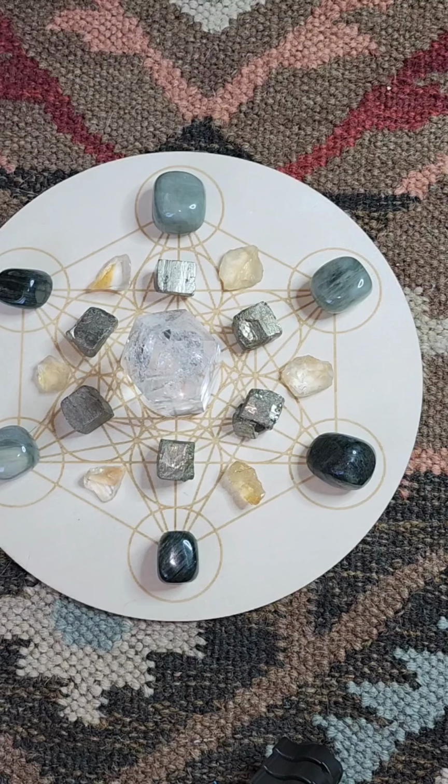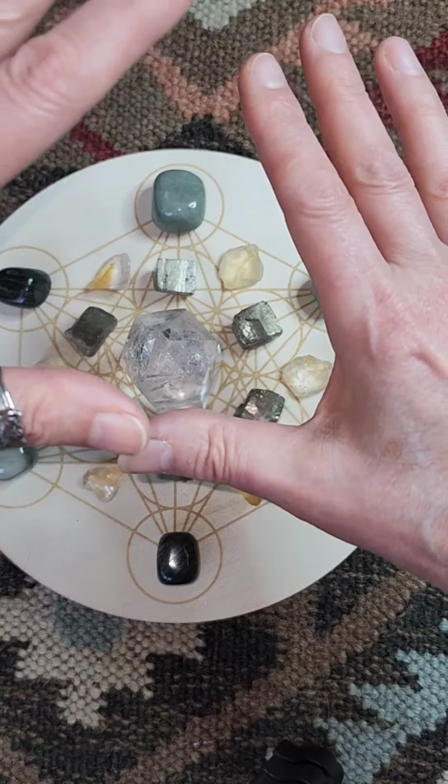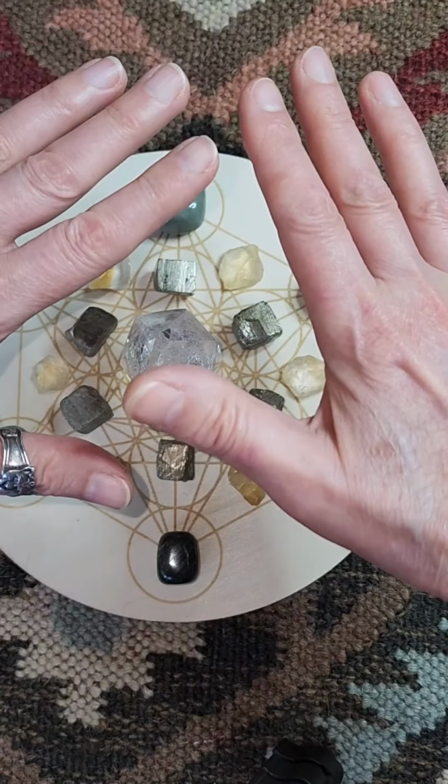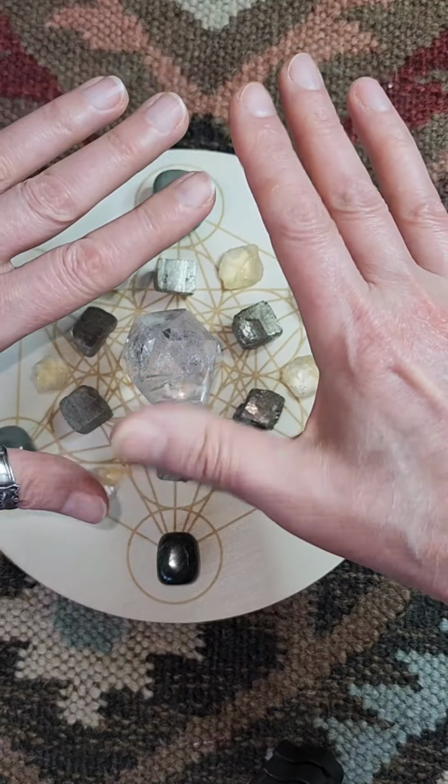We can do all of this work, and then sometimes it doesn't work. And it's because there are other things going on. There are other factors that we are not aware of that are going on in our lives that we don't have control over. This is an attempt, a way of working with that uncertainty and working with manifestation.